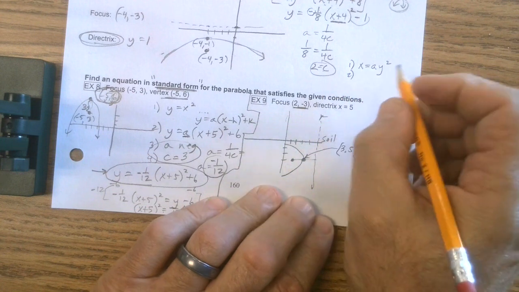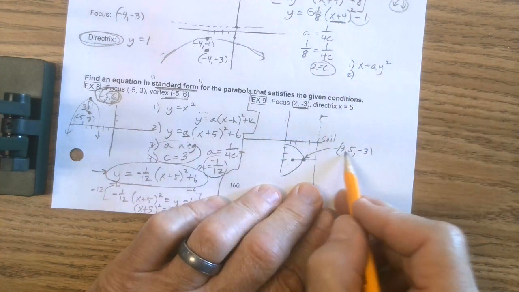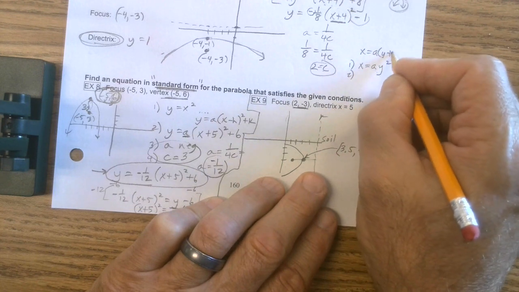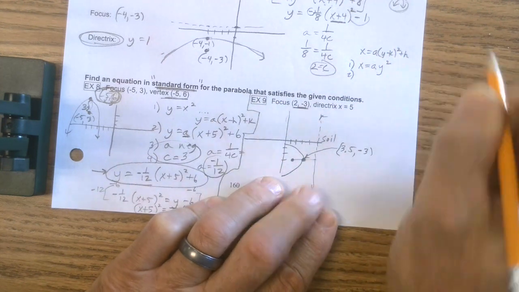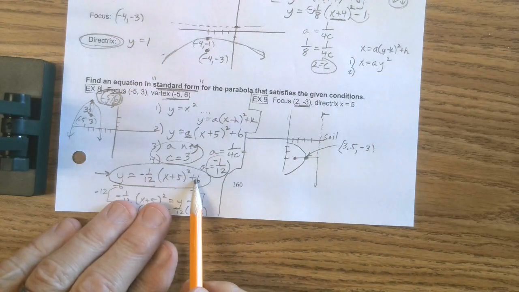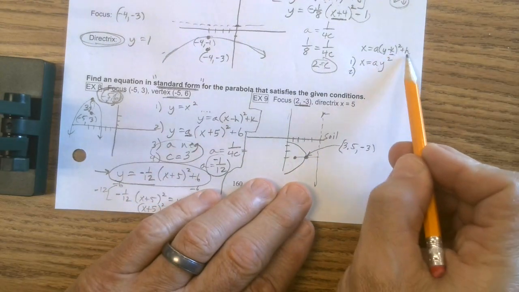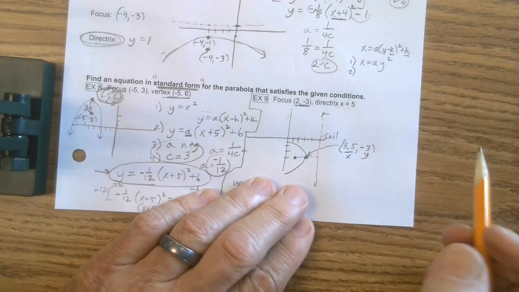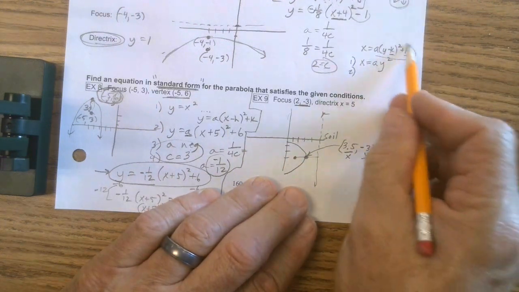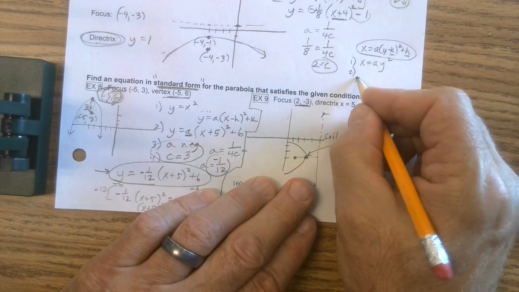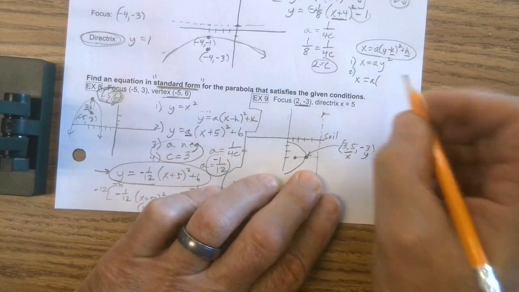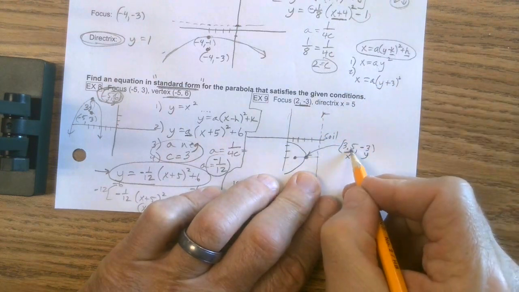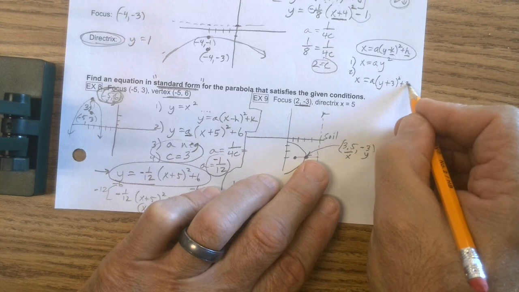And technically because the vertex has been moved, it's actually going to be y minus k squared plus h. And like I did on this last one, we can actually fill this in right now, because here's my x shift, here's my y shift. So I'm going to concentrate on this and say, now I know it's x equals a, y plus 3 squared. And because it's 3.5 to the right, we just stick with that.